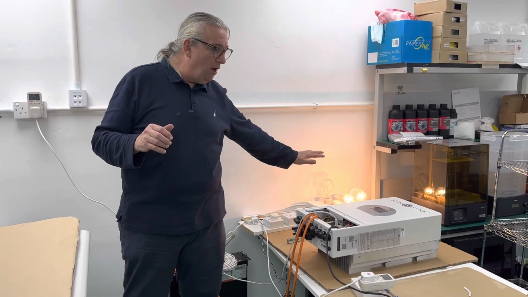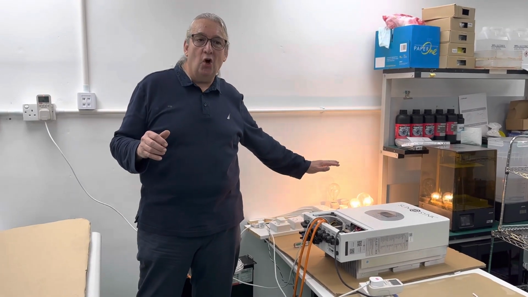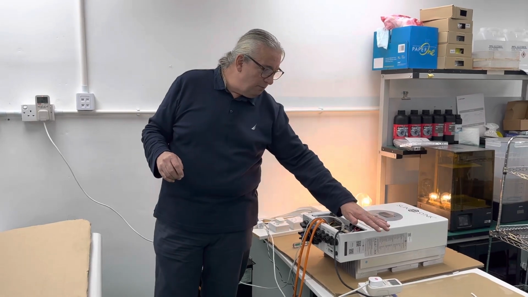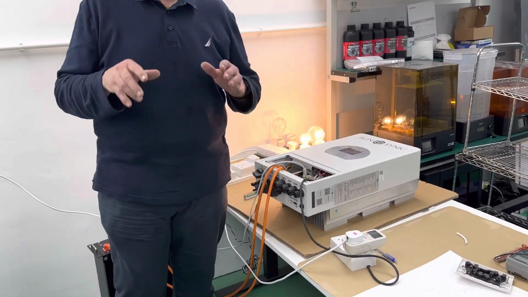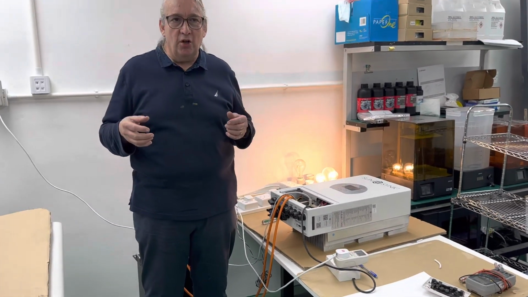It's supplying my load, which is classed as my non-essential load, and it's also exporting through my export meter if I've got one. If I was to connect on the load side, it would be different. The load side is what you use for essential loads, so it would give you a whole different thing. So something to bear in mind.